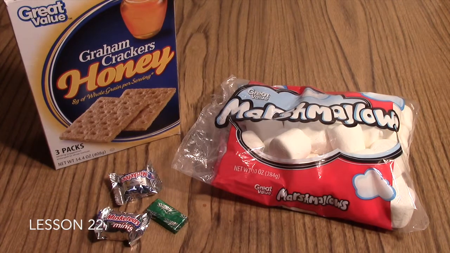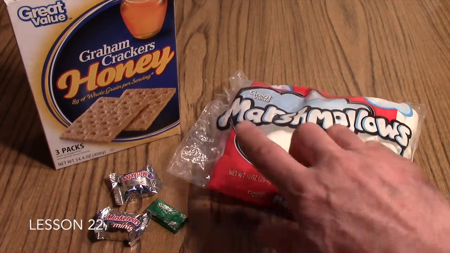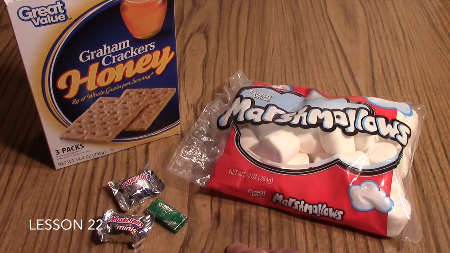In Lesson 22 of your Friendly Chemistry course, you will begin introducing stoichiometry to your students. Now, before you begin any part of the lesson, we suggest you do this activity first with your students. The supplies that you'll need for this activity are the ingredients to make s'mores. So you'll need some marshmallows, graham crackers, and then chocolate bars.